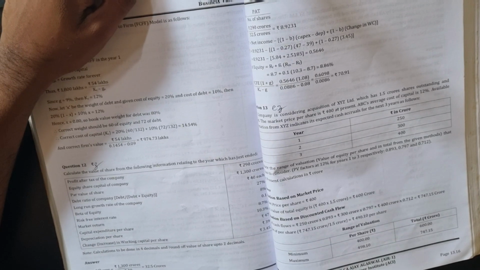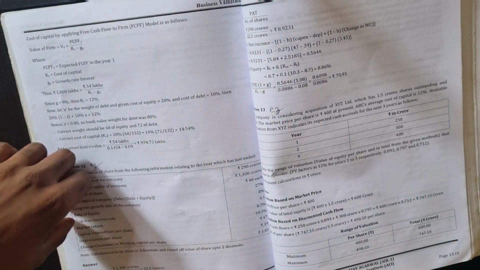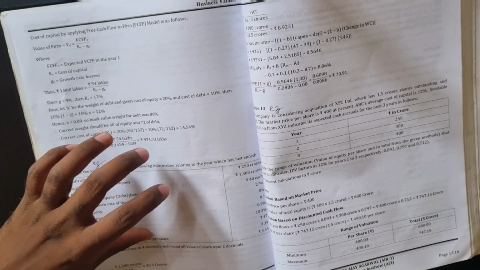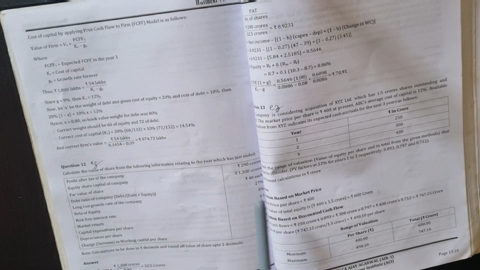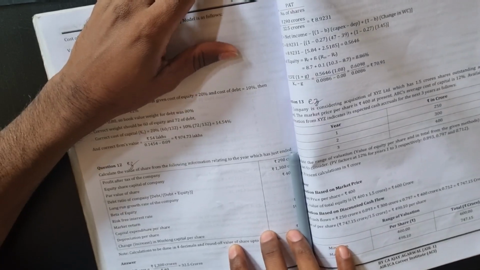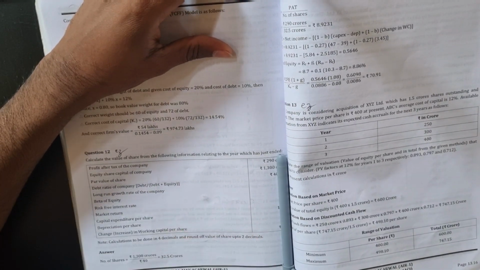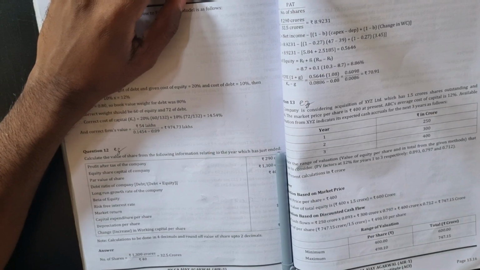Long run growth is given as 8%, beta is given, risk-free return is given, market return is given, capital expenditure per share is given, depreciation per share is given, and increase in working capital per share is also given. Now what you have to find is the value of the share. For that we'll use PAT, and minus, which method are we using now?